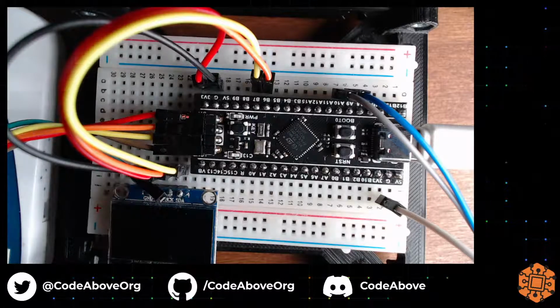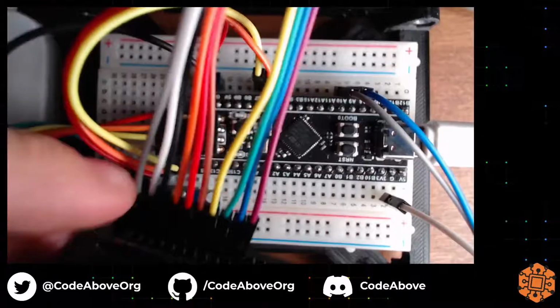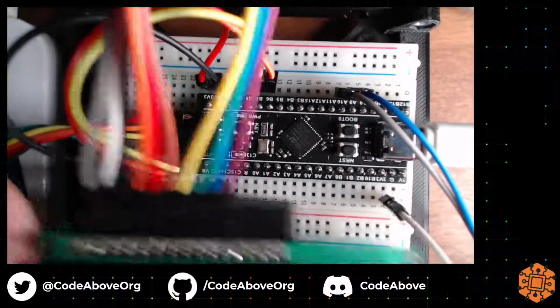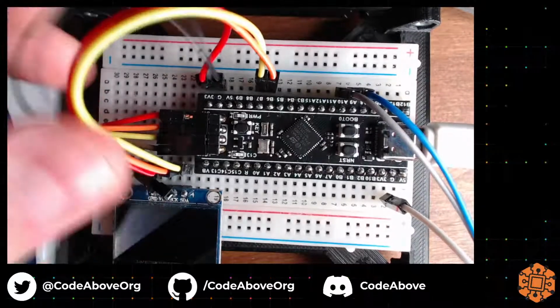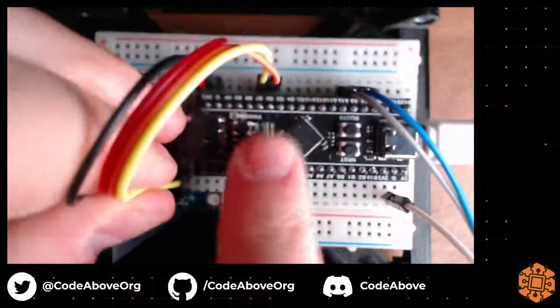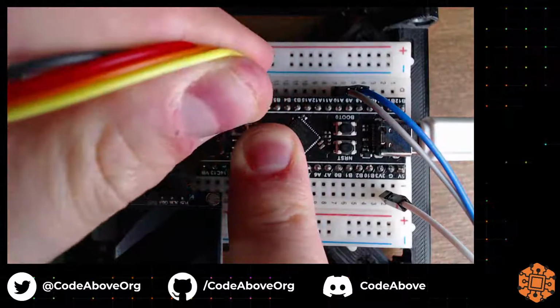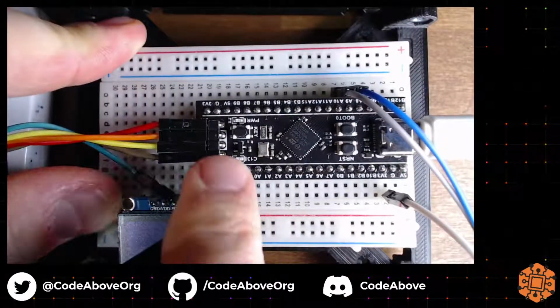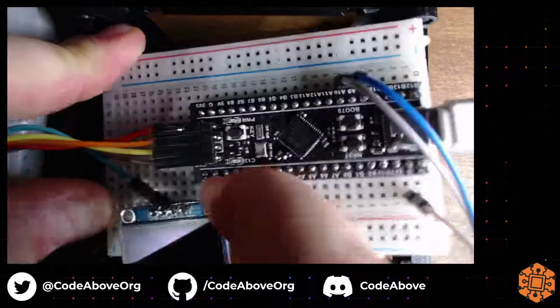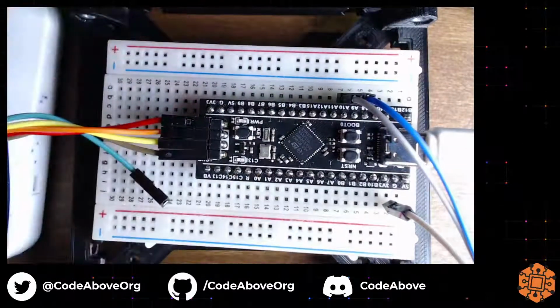Okay, for now I'll disconnect this display. But there's a little bit more space in here.